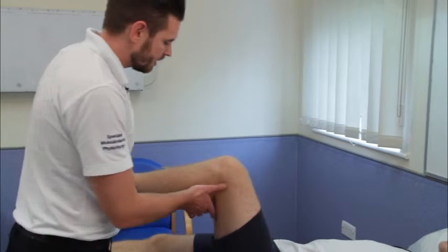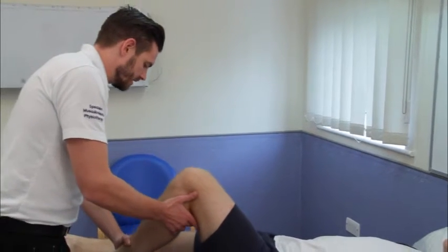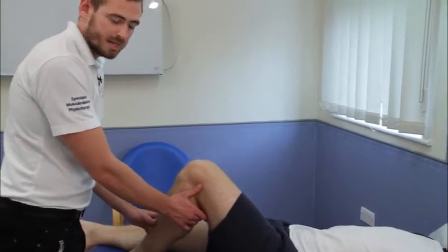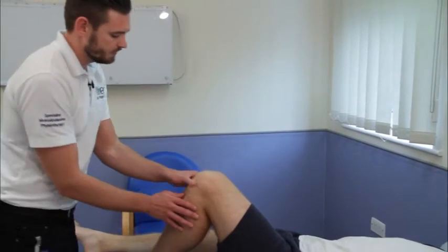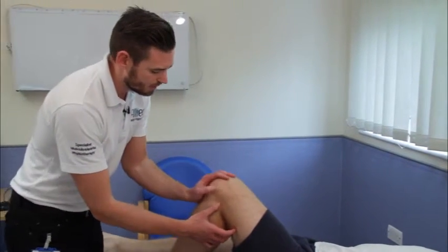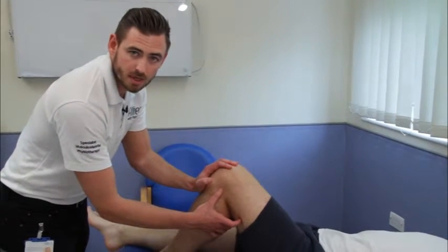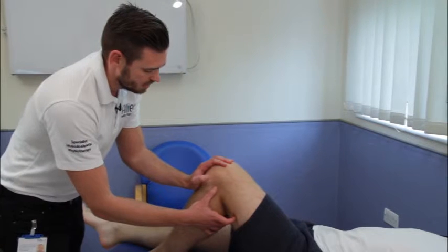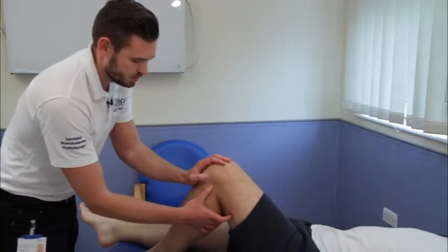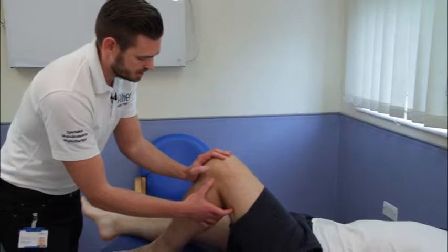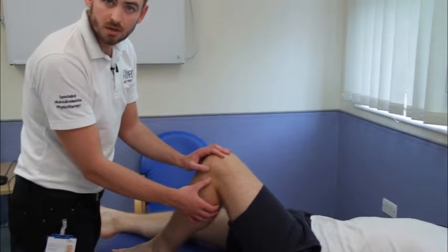You can also do a bit of a posterior draw test. So in exactly the same position as we did the anterior draw, again feeling for the joint line, what you're going to do is just apply some force on the tibia from the front. And again, you're just feeling for any posterior translation, any backwards movement of the tibia there.